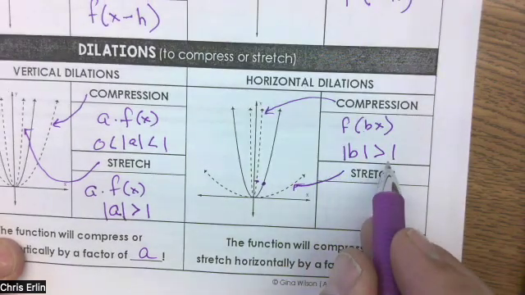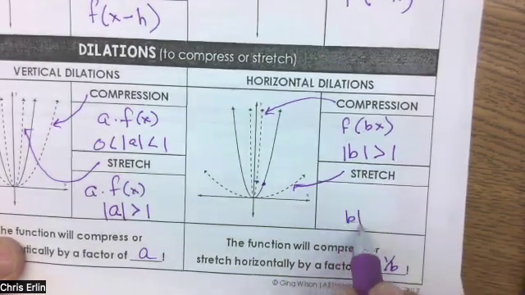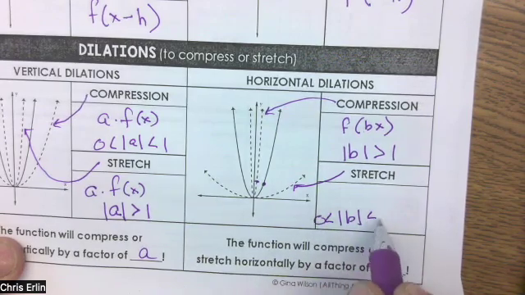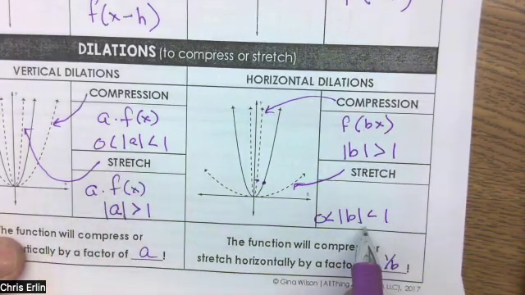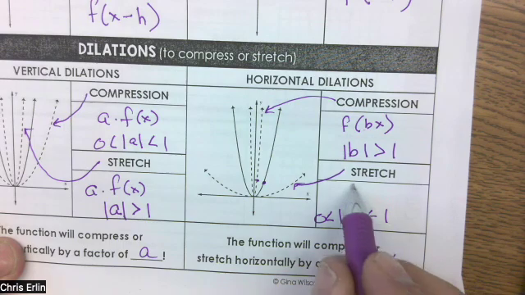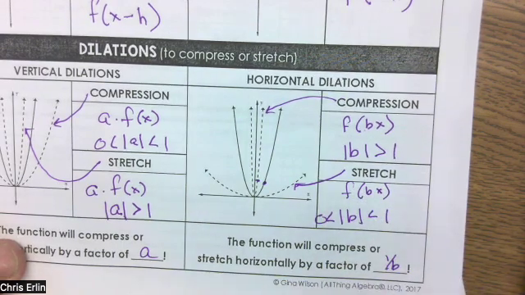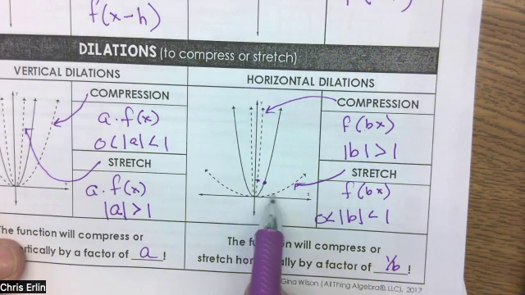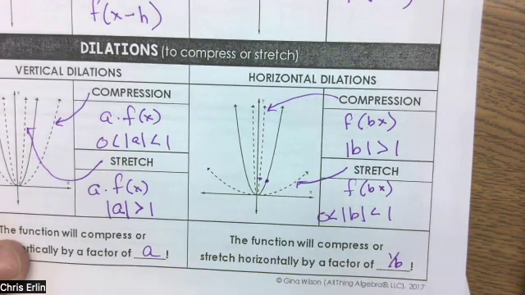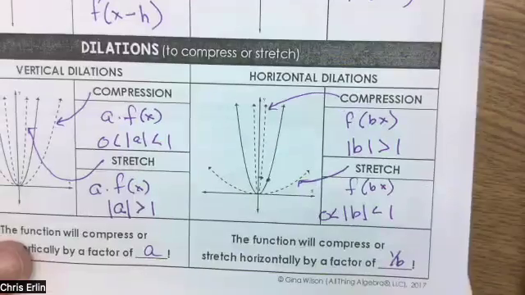So this is where b is a big number. And if b is that fractional value like we had over here, then what you end up with is dividing by a fraction less than 1 is like multiplying it. And it ends up moving farther along the x-axis. Any questions on the basics of transformations?